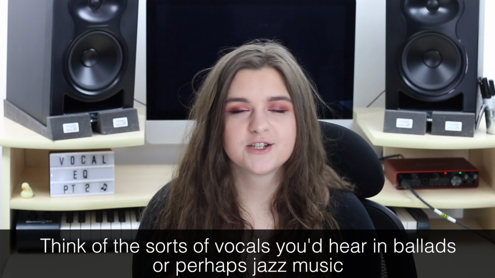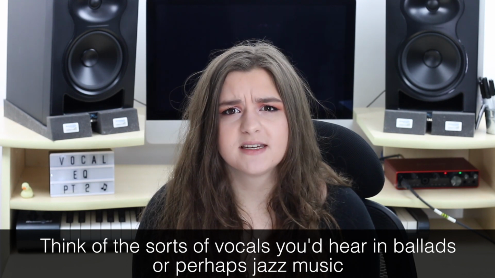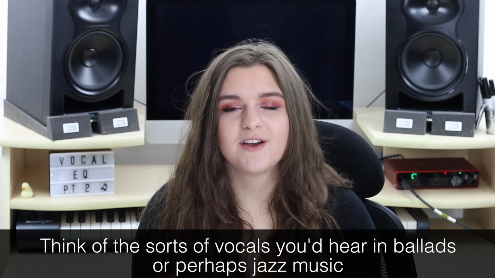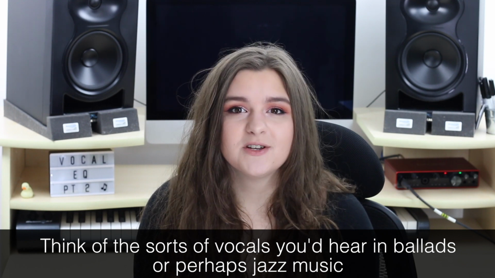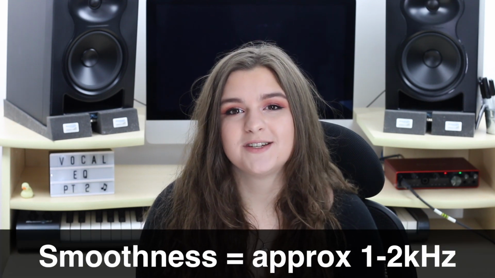By a smooth sounding vocal, I'm going for that rich, full, creamy sort of tone. It's kind of hard to explain it in words, but it's the kind of vocal that you'd expect to hear in jazz music or on a ballad. And the area that we're going to be having a look at for this tone is between 1 and 2 kHz.